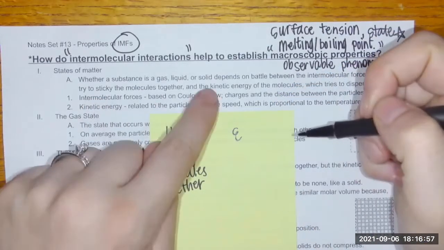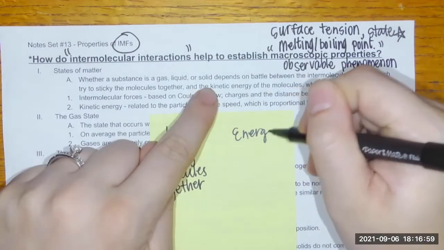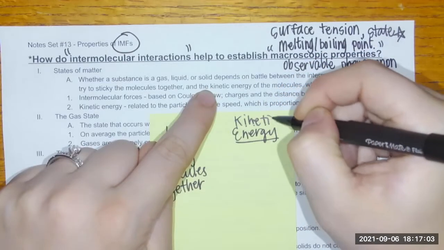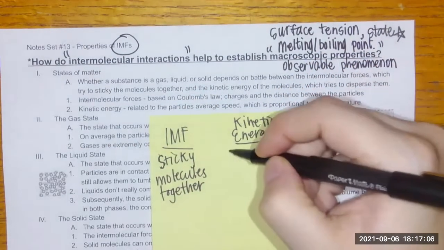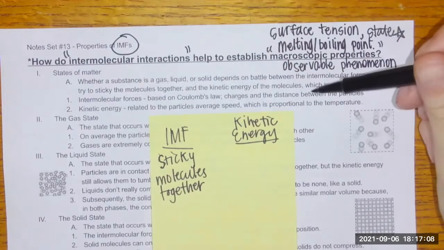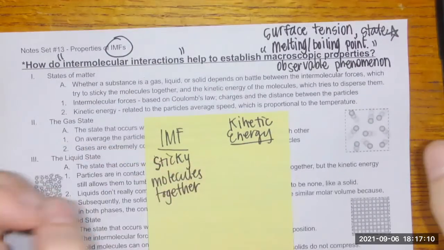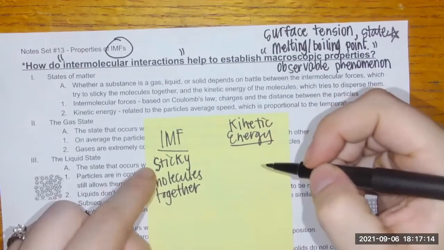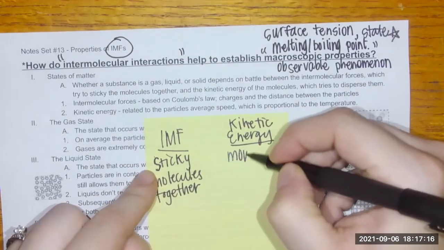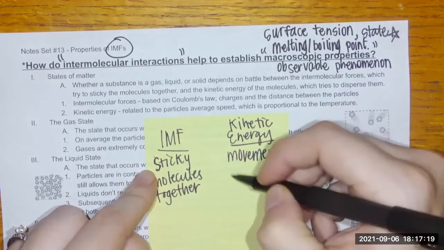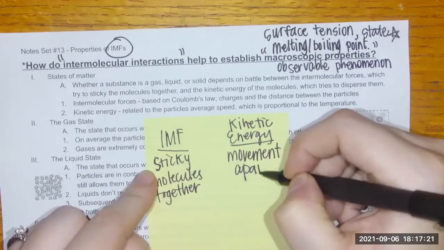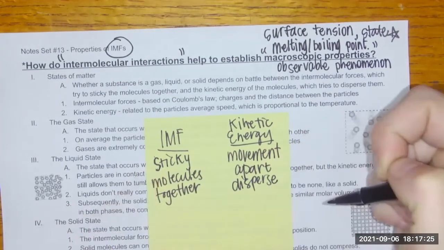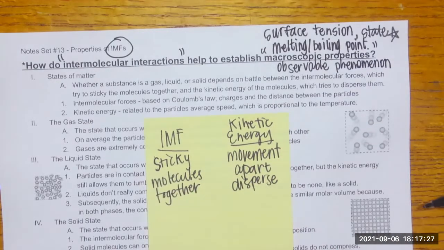And the opposing force is the energy. Specifically, this says kinetic energy, which is energy of movement. The energy going in is trying to get them to move apart. So this one is to stick the molecules together, and this one is trying to create movement apart to disperse them. So it's a battle between these two.